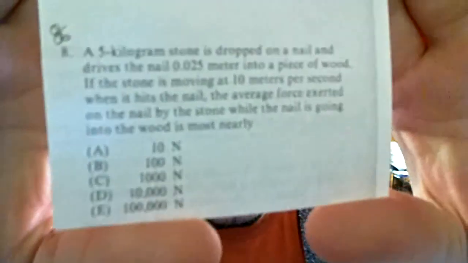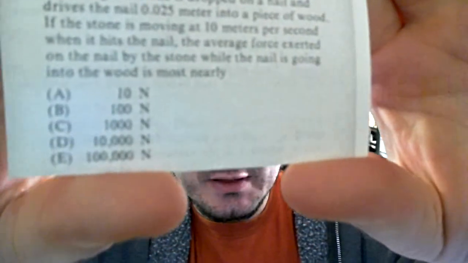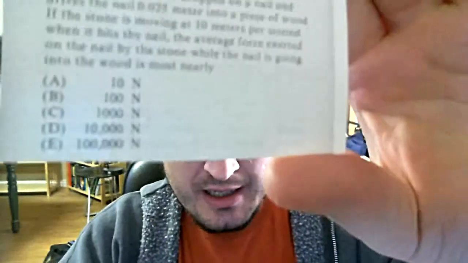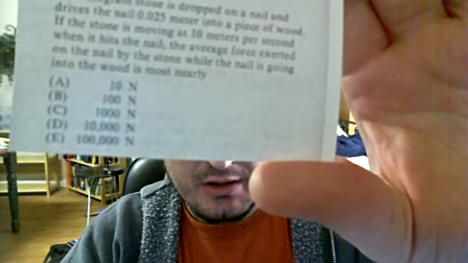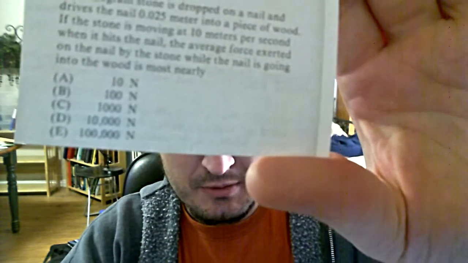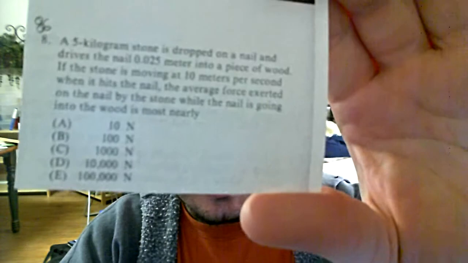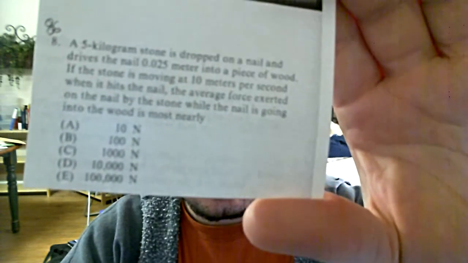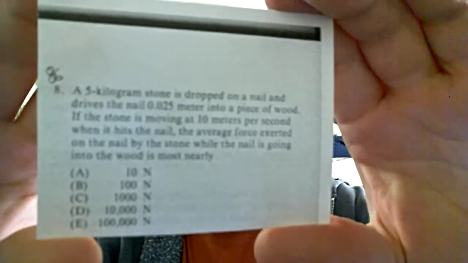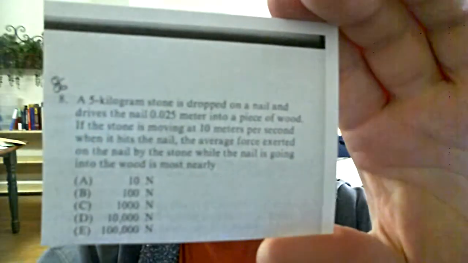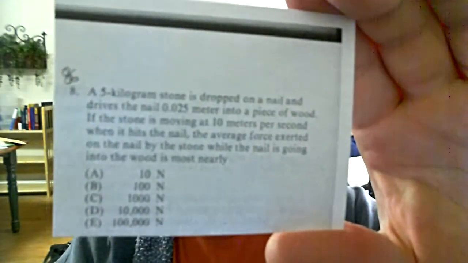Now, a glance at the answers gives us forces in newtons, and I would recognize this in my head as what I would call an order of magnitude problem, because that's all that's varying among those answers. So you do have to be cautious with a problem like this to not mess up a decimal place, obviously. So let's start the problem.